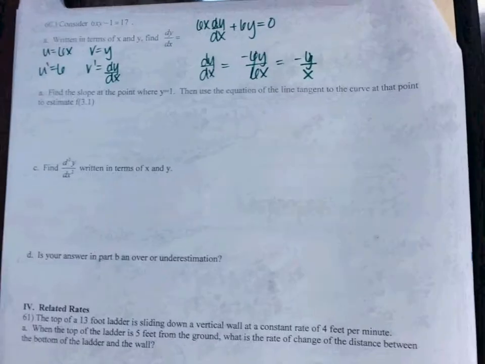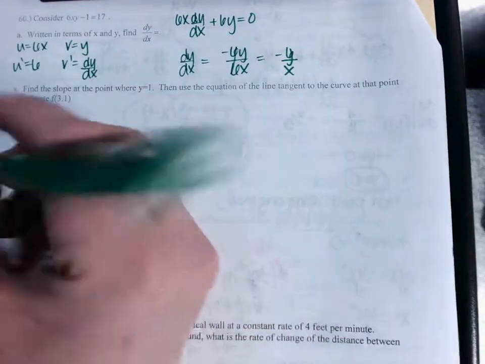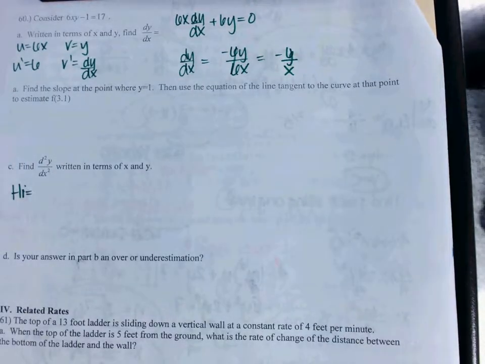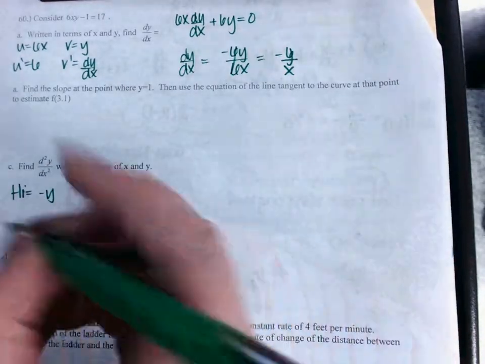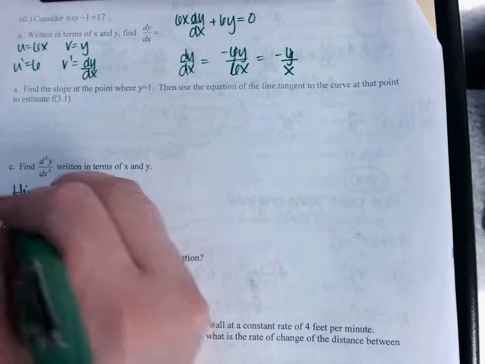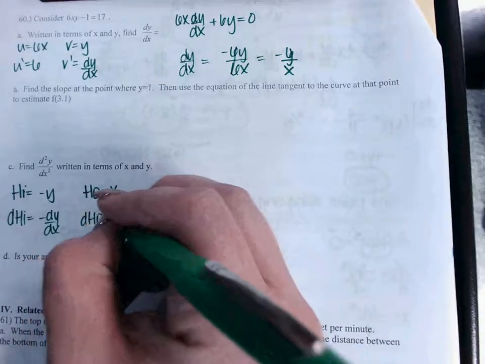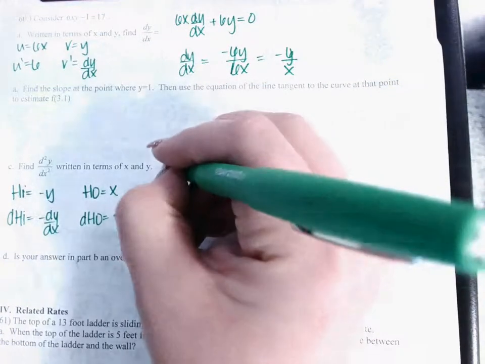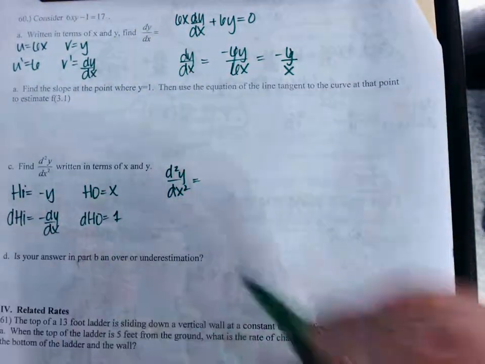What rule would you need to use to take the second derivative of that? Quotient rule. So your high would be y. That's wrong. Negative y. You have to include the negative in your quotient rule. And then your ho would be x. Your d high would be negative dy/dx. Your d ho would just be 1. And then when you do your second derivative, d squared y dx squared, it would be ho d high.